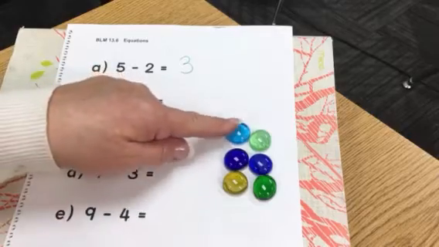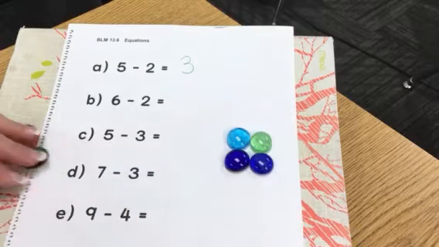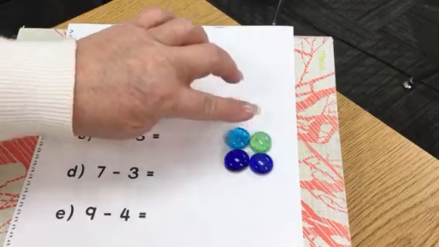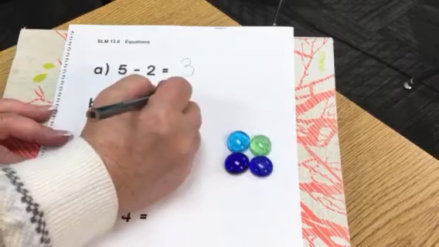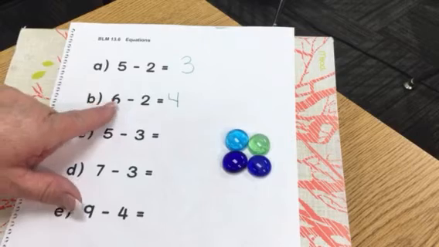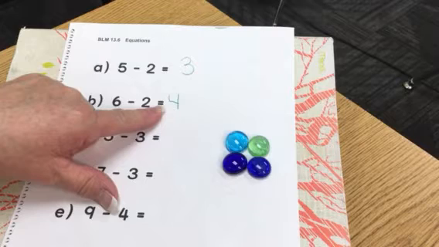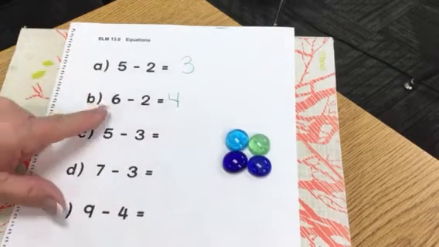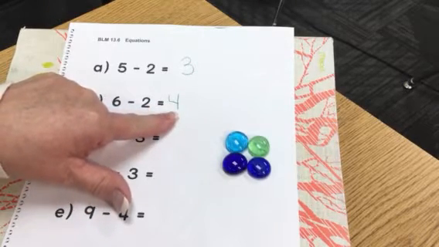So I'm looking at my 6 jewels here, and I'm going to take 2 of them away. How many do I have left? 1, 2, 3, 4. That's correct. I have 4 jewels left. Boys and girls, would you repeat the equation with me? 6, take away 2, leaves 4 left. 6, take away 2 equals 4.